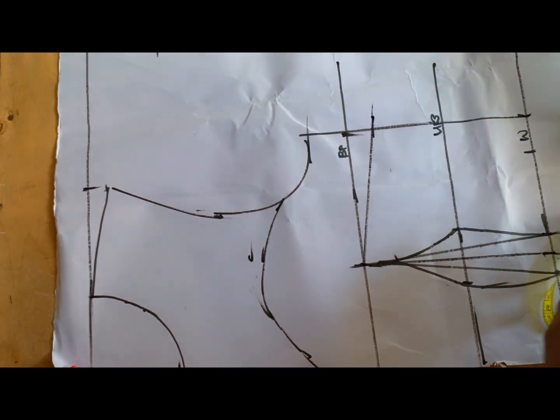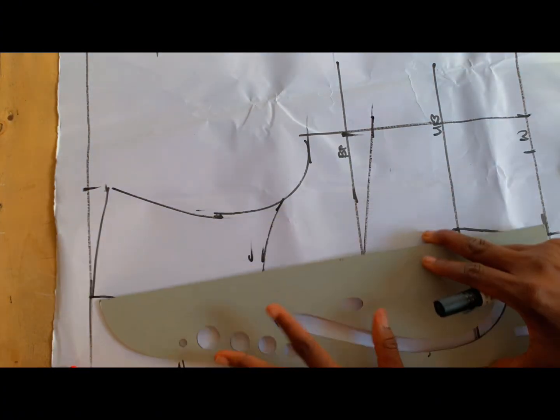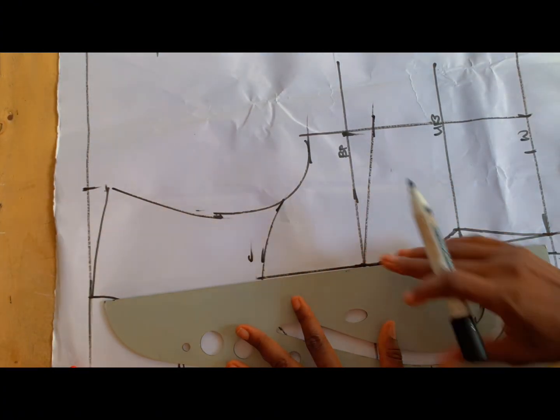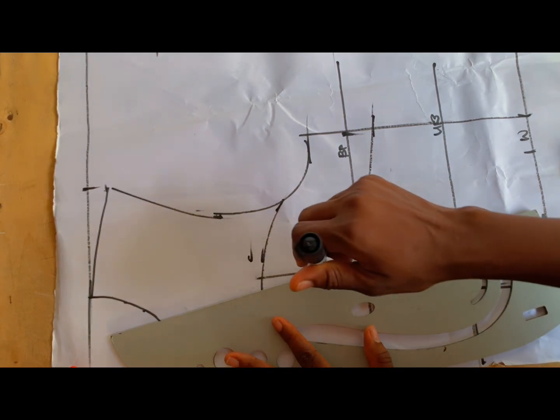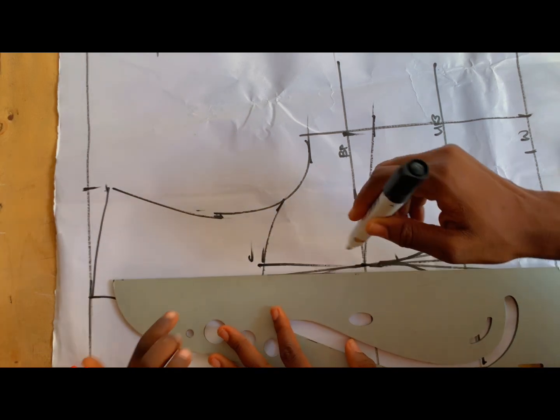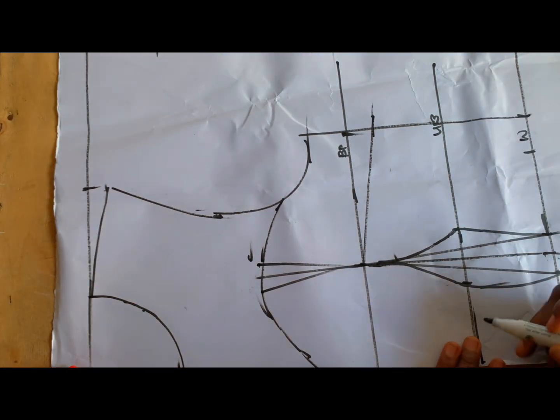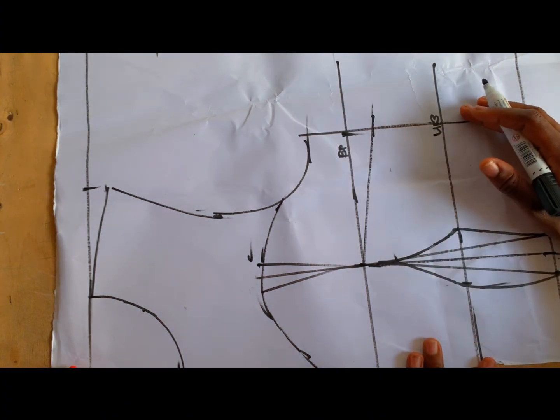So I'm just going to make it that way. Good. Then I'm just going to indicate my over bust to get my over bust stats. So I'm taking 1/2 inches both sides, yes, to get my measurement. I want it to be real contoured.